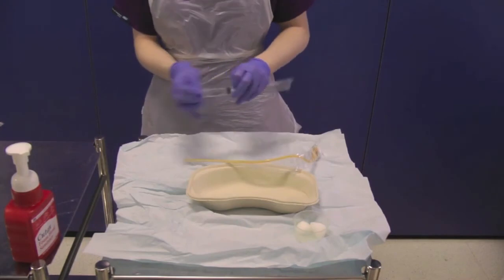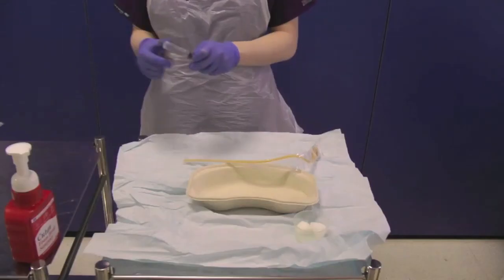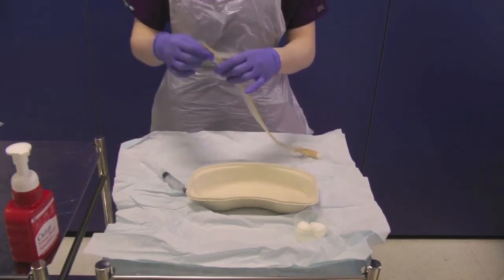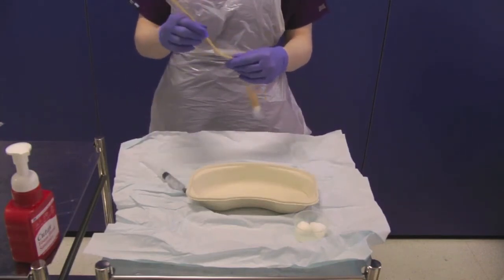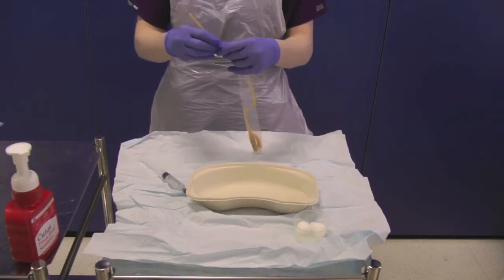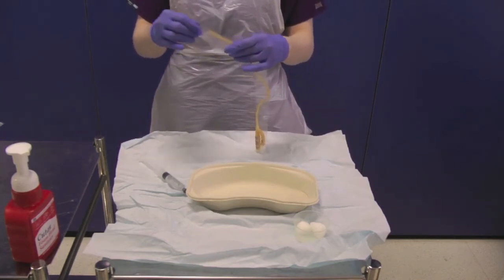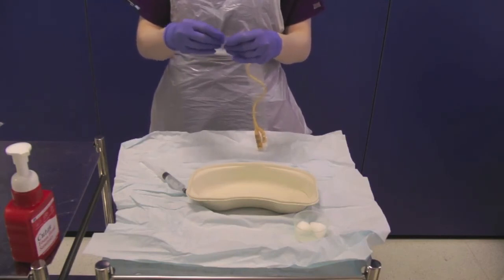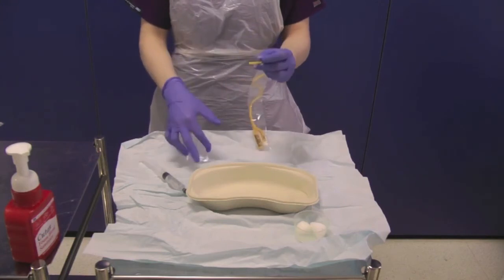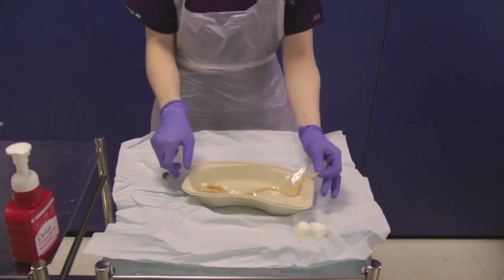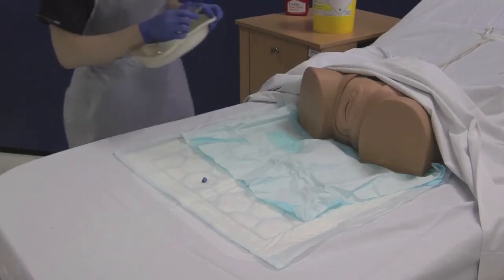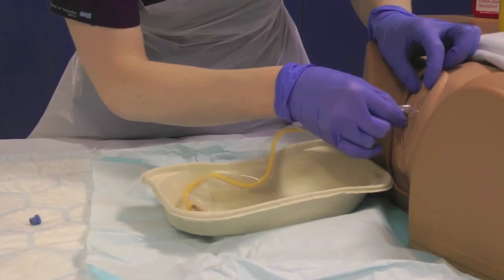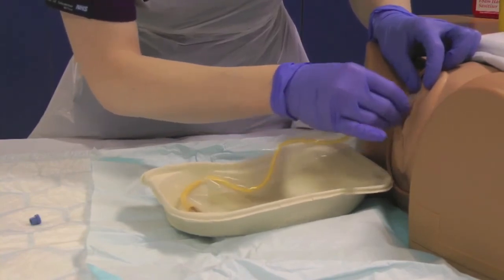Open the 10 ml syringe from its sterile packaging and leave this on your sterile field. Open the urinary catheter from its sterile packaging using the perforations to help you, exposing the catheter tip only. Hold this in the sterile J tray and place onto the bed between the patient's legs. Avoid touching the catheter directly using the packaging as a barrier.